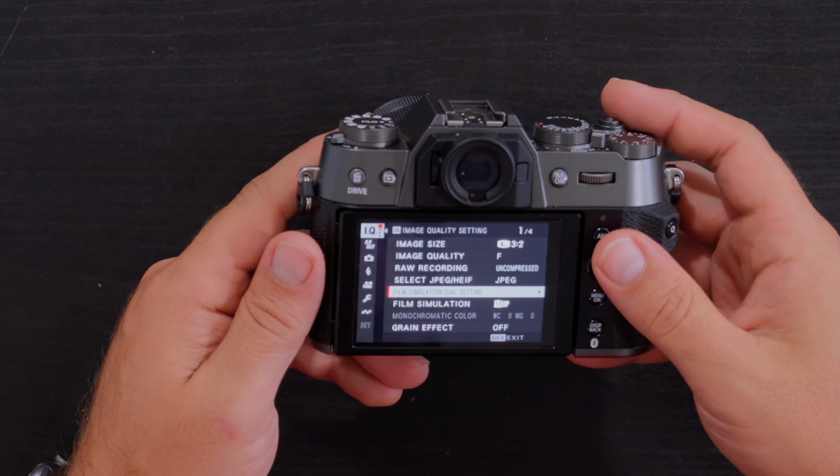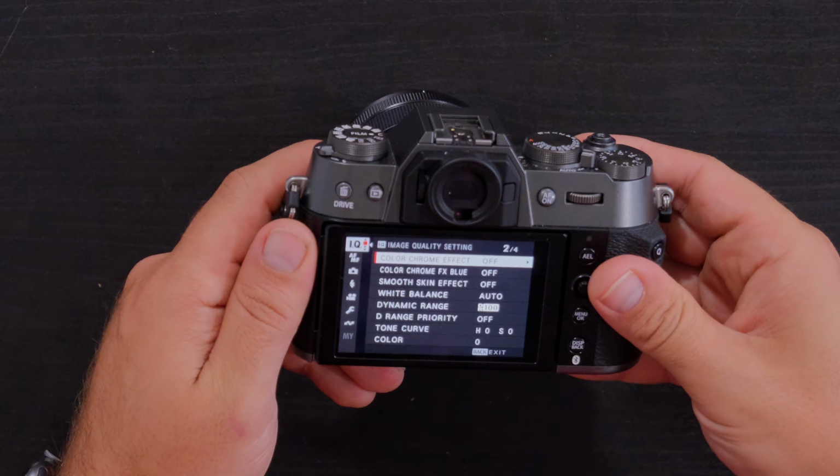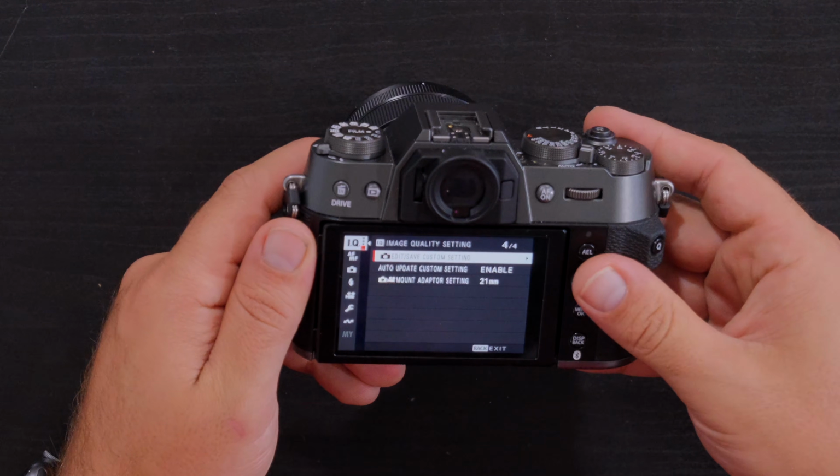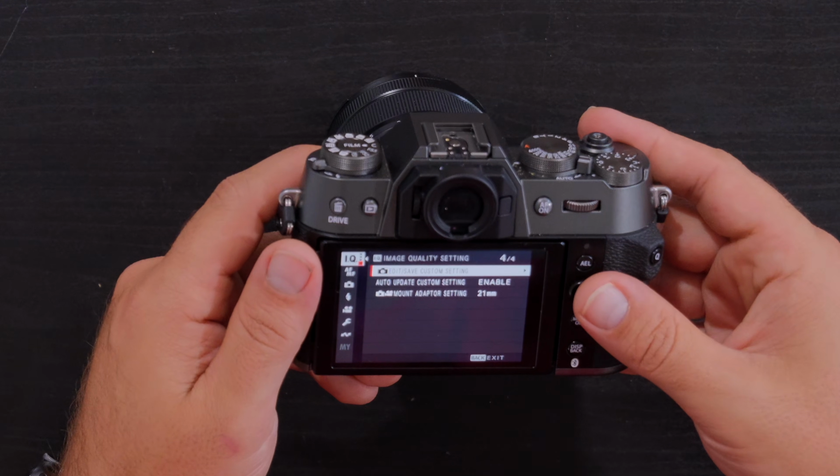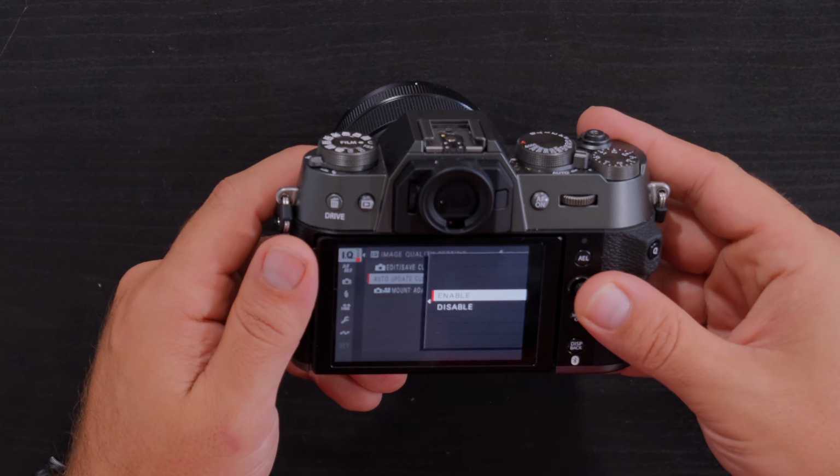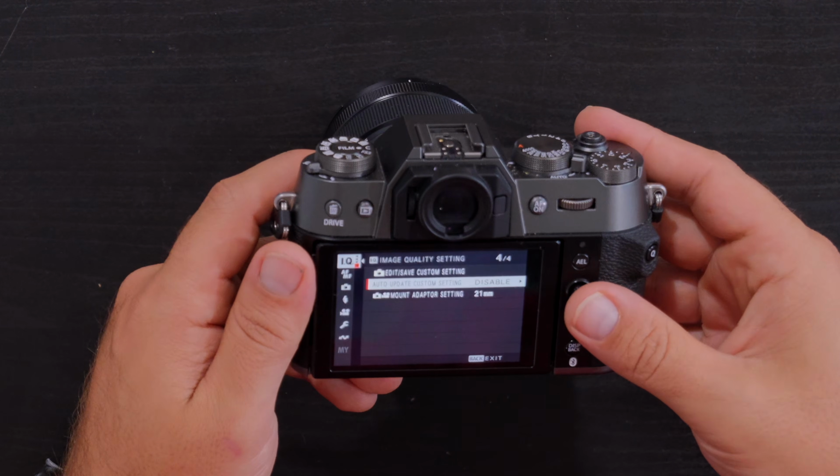So speaking about film simulation, one of the very popular things is to make film recipes. So you can create your own film recipes and then save them to custom positions. So that's very nice to quickly get that personalized look and then save them and then get access to it very quickly. So I go into the menu, and then you go to the IQ menu, and then get to the 4th page to auto update custom setting, set it to disable.